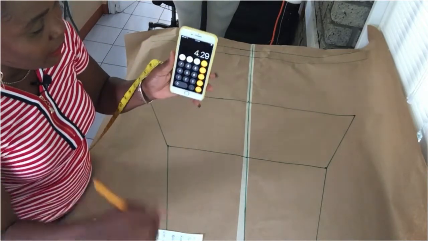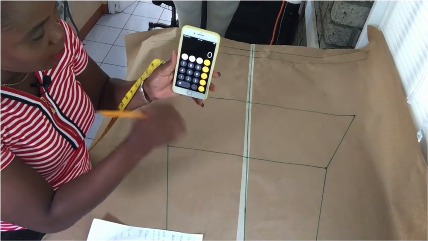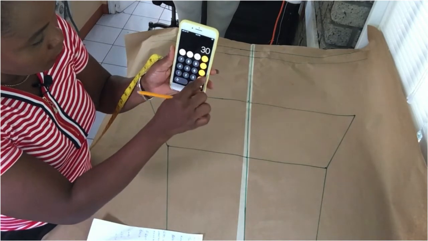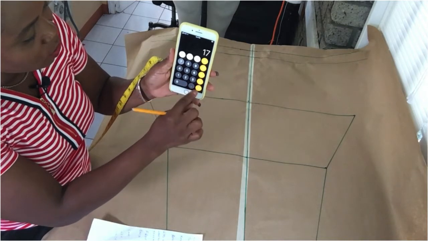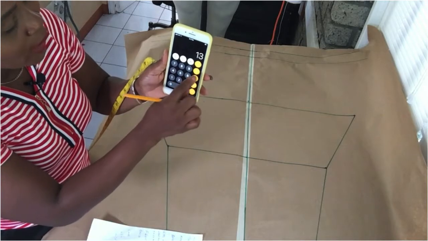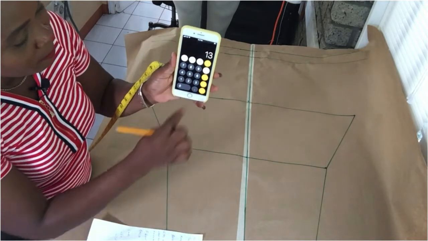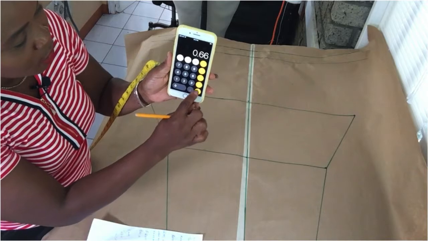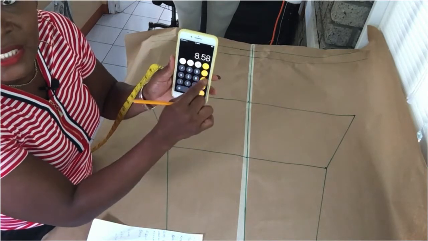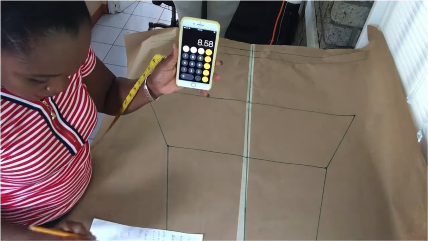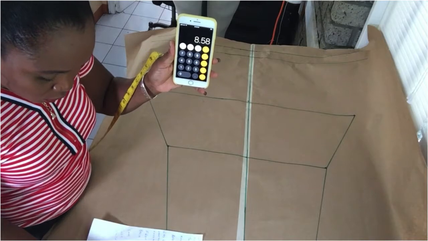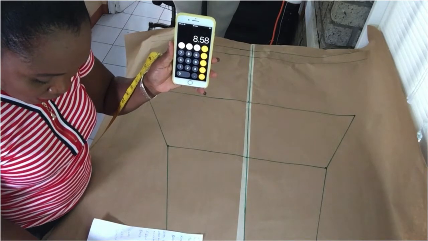Now you're going to do the same for the back. Your thigh measurement is 30. You minus your waist measurement, which is 17. It left you with 13. Now we want to multiply that by 0.66. I get 8.58. Now I'm going to round that off to 9, and at the back hip depth, the back depth, you're going to put 9.